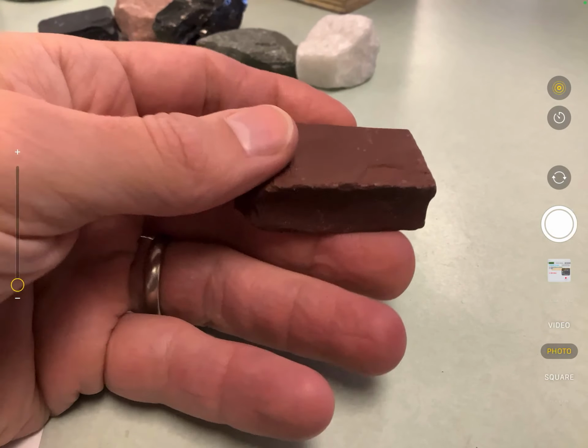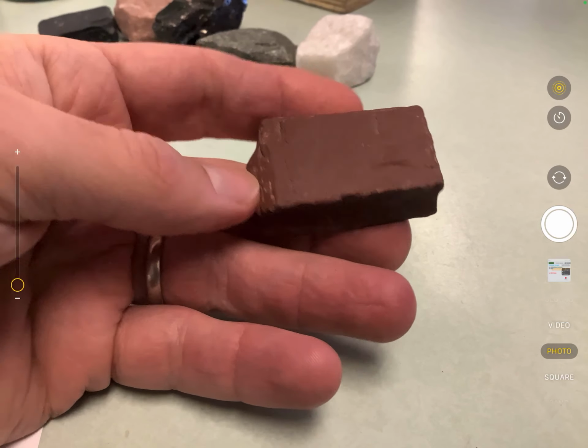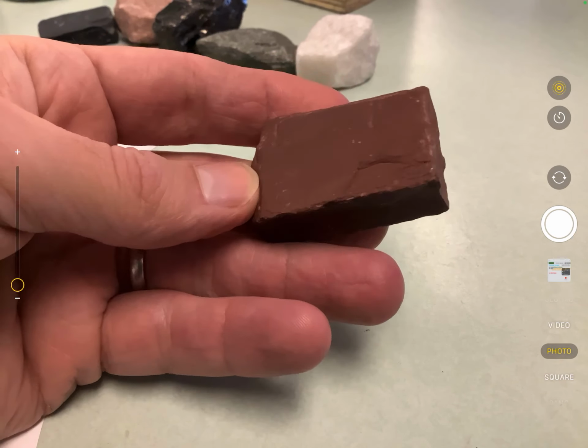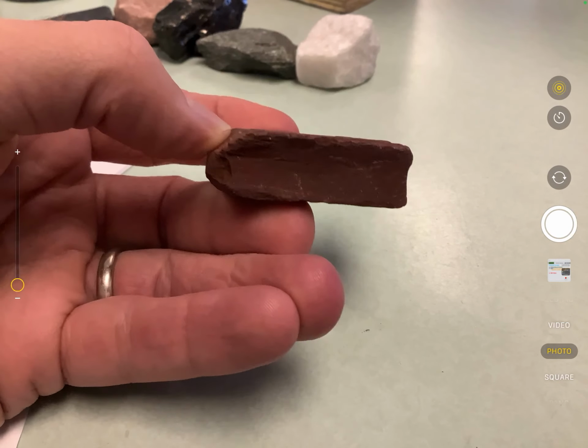So it's just like the first one. It's an example of slate, but it's got a reddish color to it. So we'll call that red slate. Dull, but foliated. Definitely a layered look.